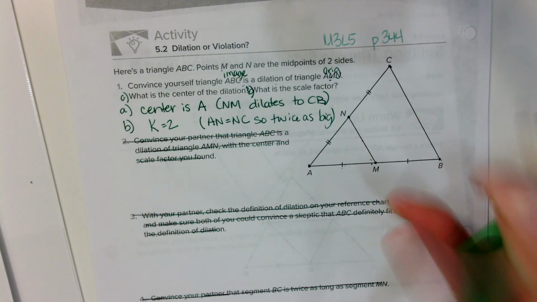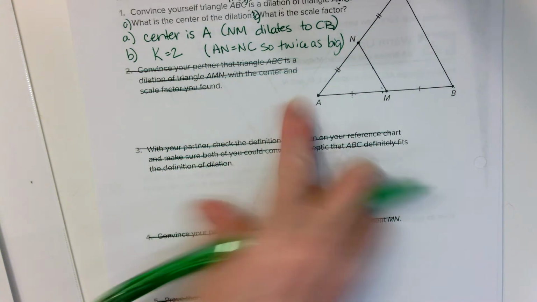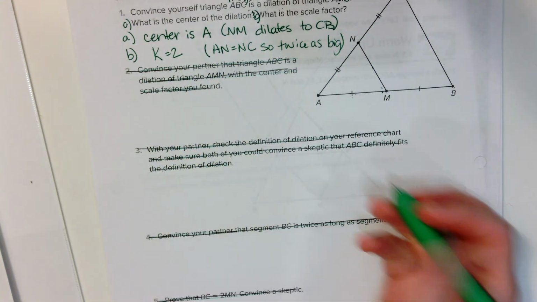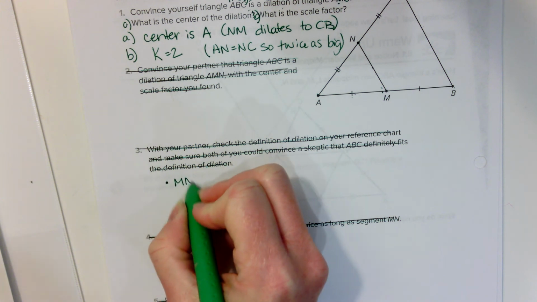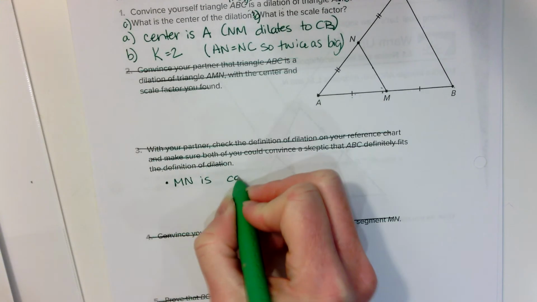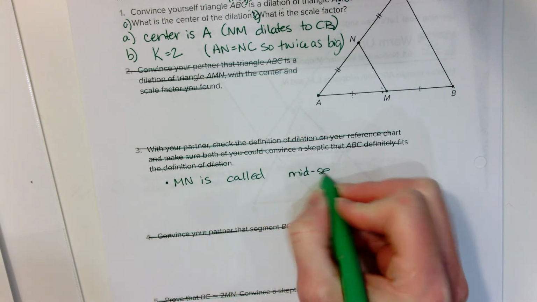So what we really have here with MN is something called a mid-segment. So either in this white space underneath 2 or in the white space underneath 3, I'd like you to have a couple bullet points. MN is called a mid-segment.